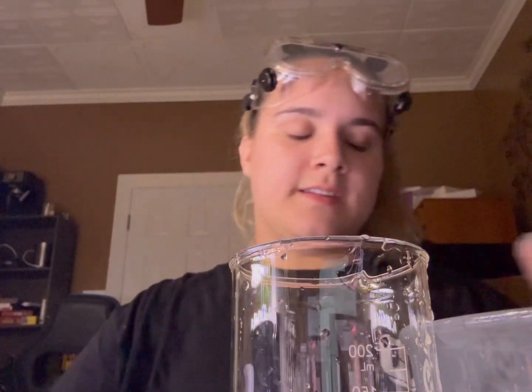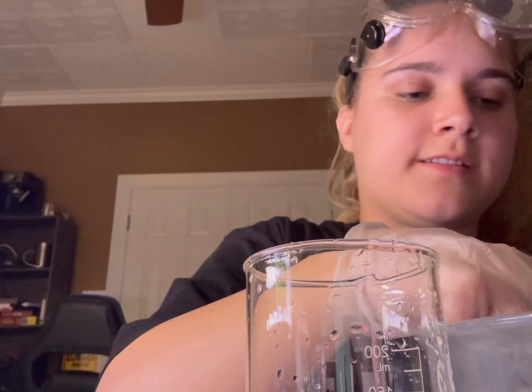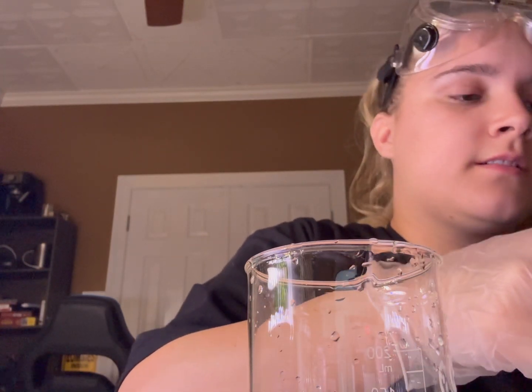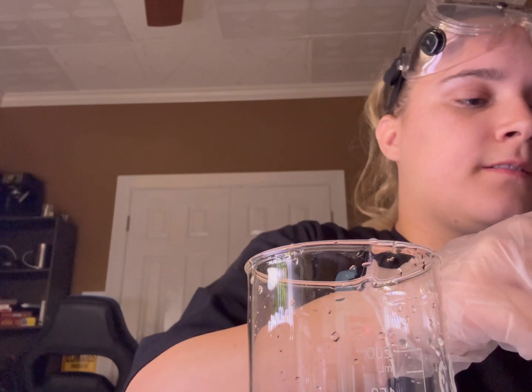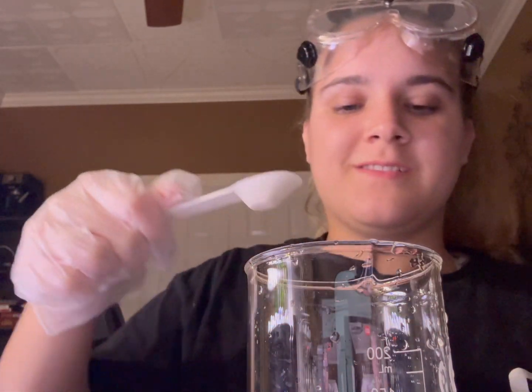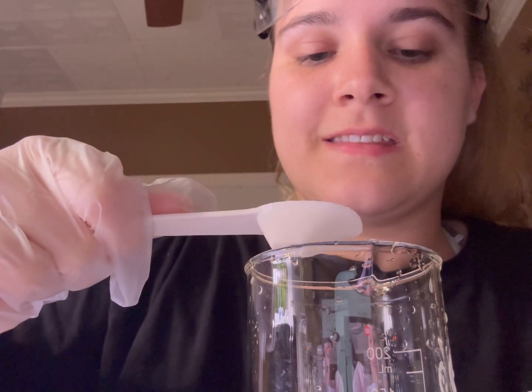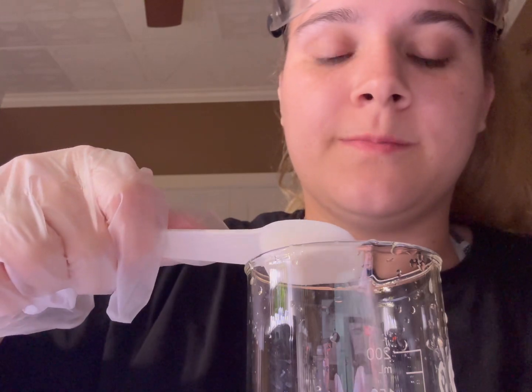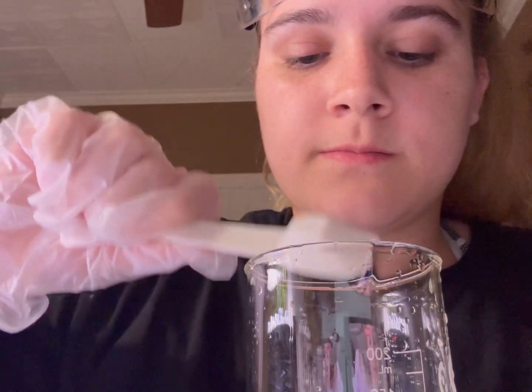And now we will move on to the end stages of exercise 3. So now it's required that we make a solution with 1 teaspoon of salt. Okay. And we have some new water right here, so now we're going to put it in there.